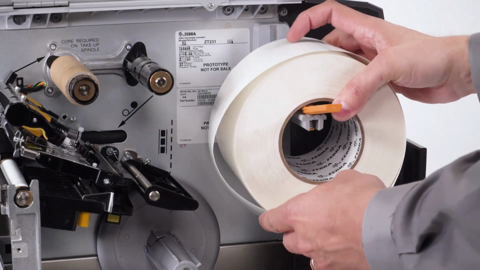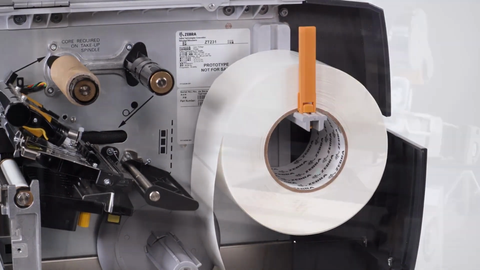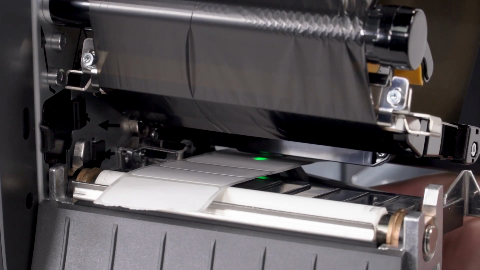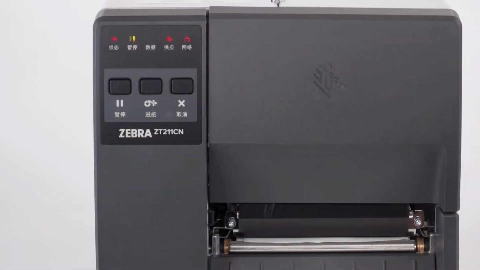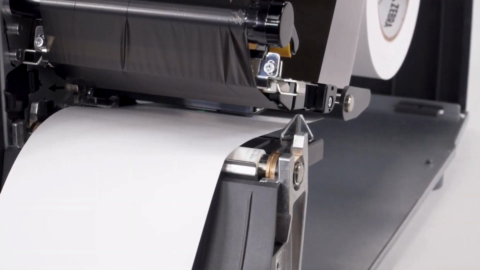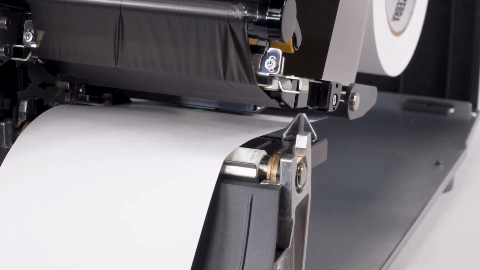If media is not loaded or is loaded incorrectly, reload the media correctly. Check the media center position and realign if needed. If the printer is set for non-continuous media, but continuous media is loaded, either install the proper media type or change the printer setting for the correct media type.